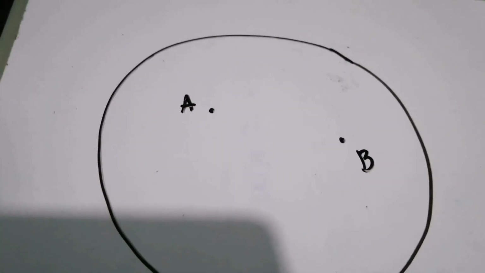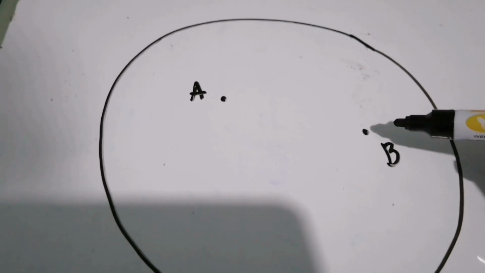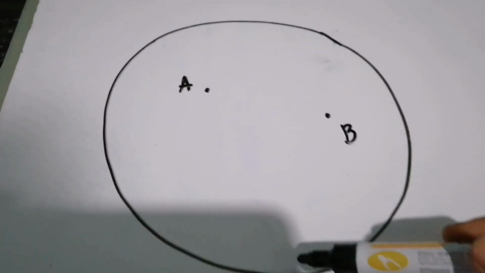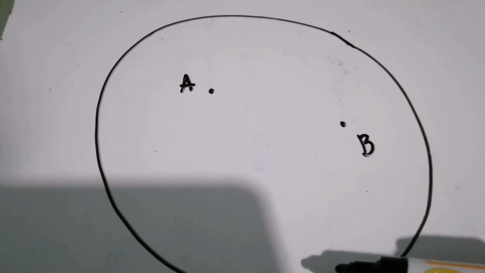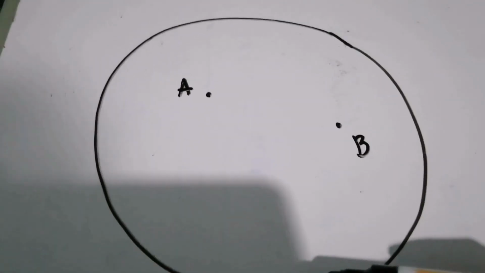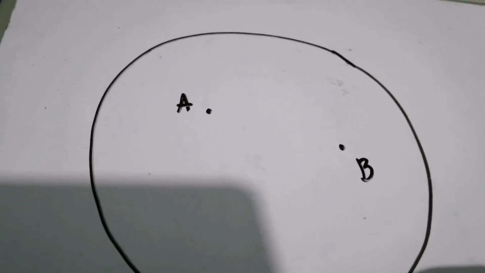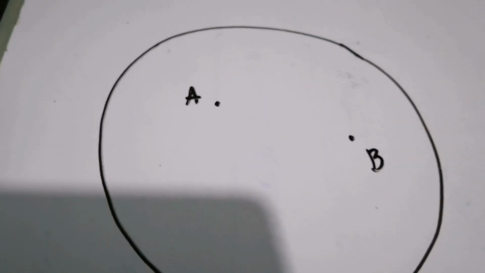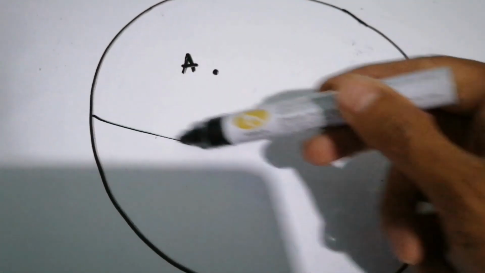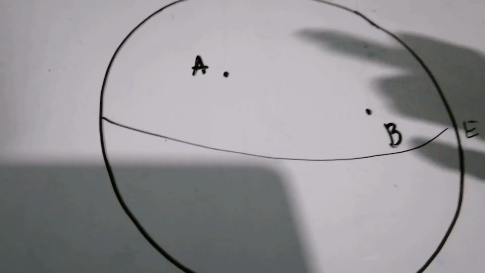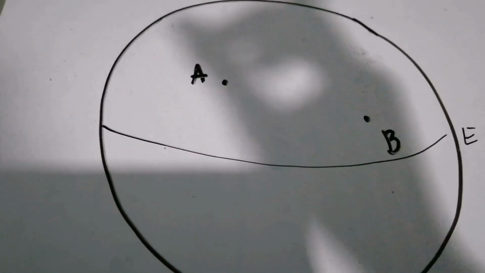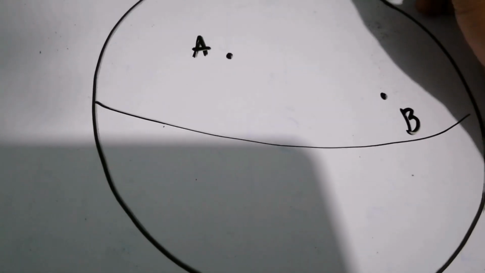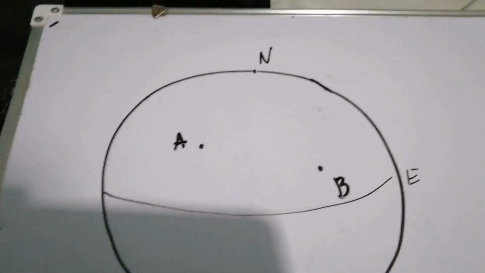just be considering any 2 points, and the third point will be either the north or the south pole of your terrestrial sphere. For convenience, what we usually use is the nearest pole. In this case, say for example, point A and B are both on the upper hemisphere. Say here is your equator, so they are both on the upper hemisphere. So we will be considering the north pole as the third point. Say here is your north pole. Okay, so there is your north pole.